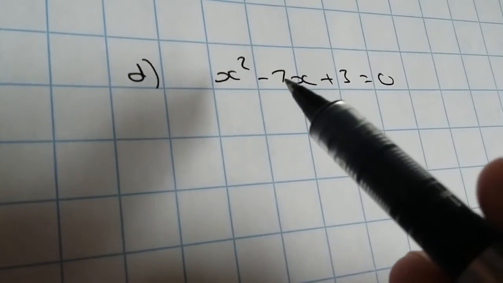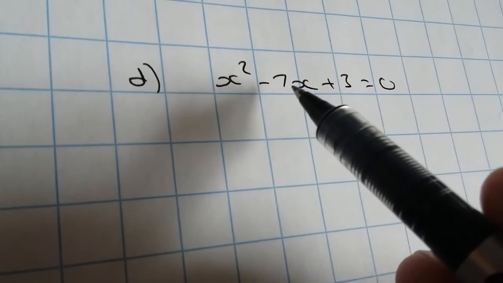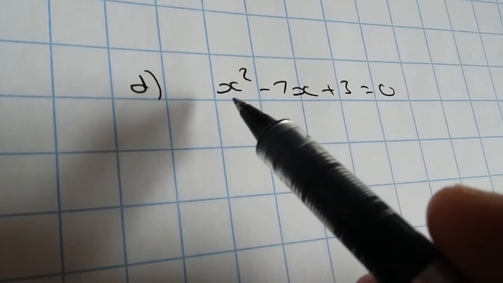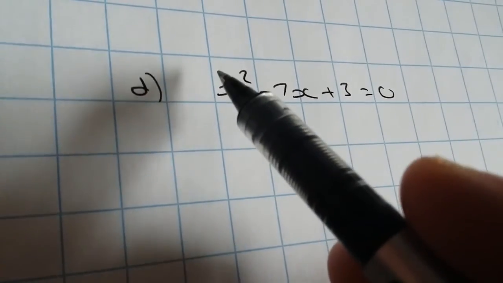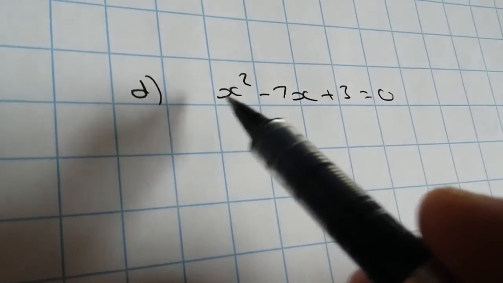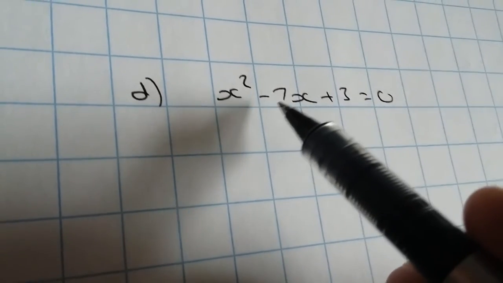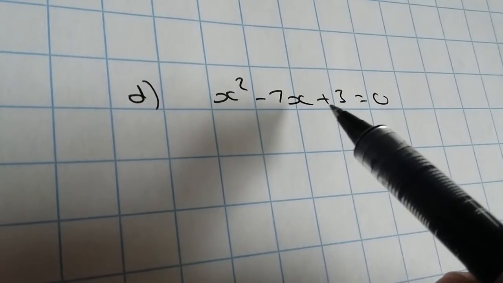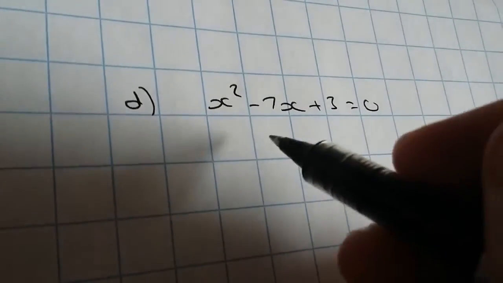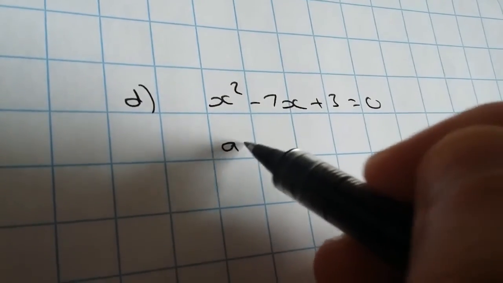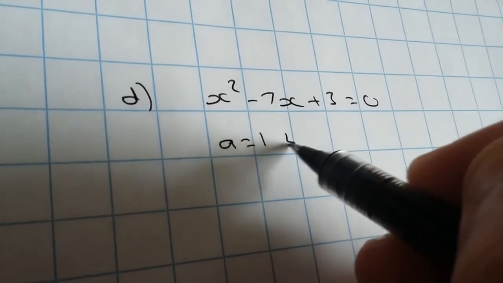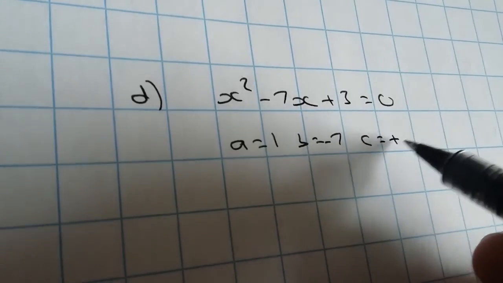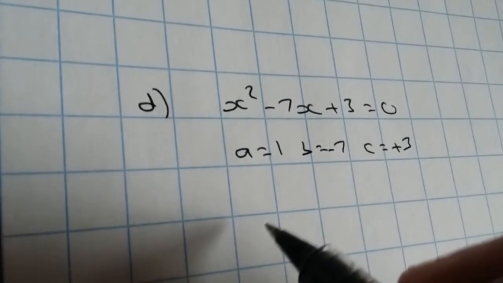Here's the one that I was going to do first of all, x squared minus 7x plus 3. So think about what a, b and c are. A is 1, remember that invisible 1 there, it's 1x squared. B is minus 7, remember the sign. And C is plus 3. So you might want to write those down. A is 1, B is minus 7, and C is plus 3. And then put them into the formula.